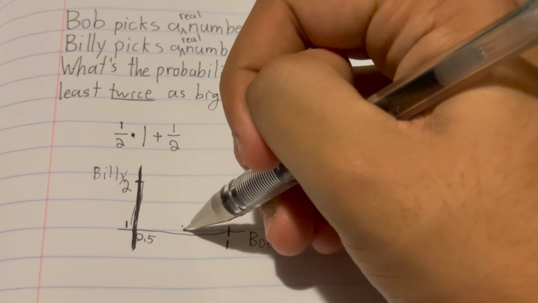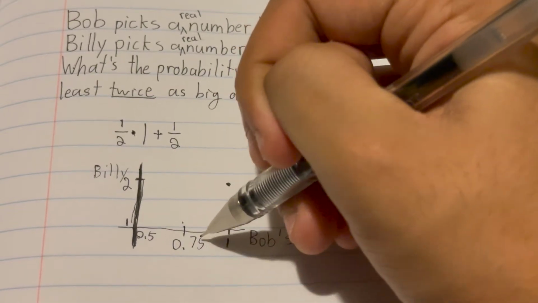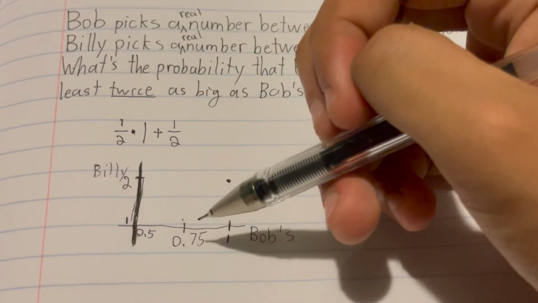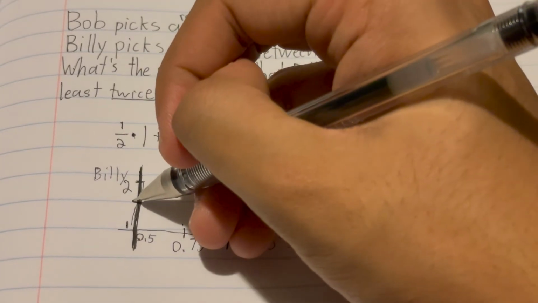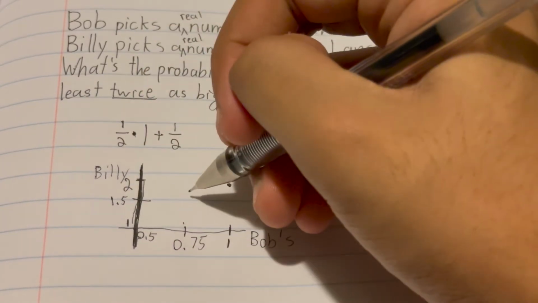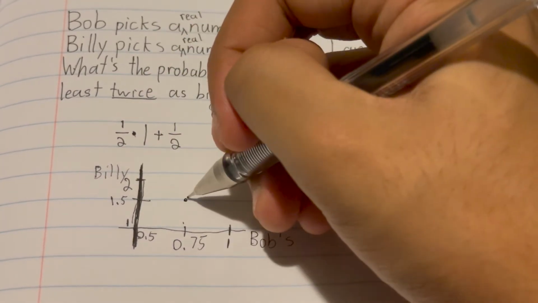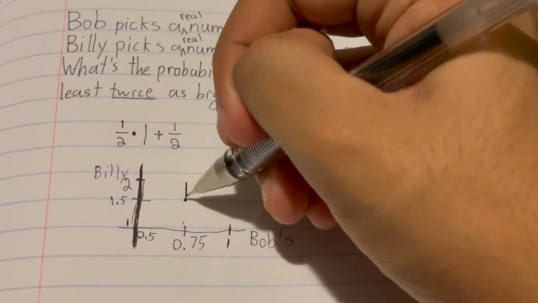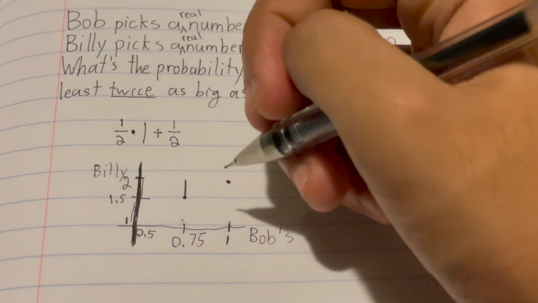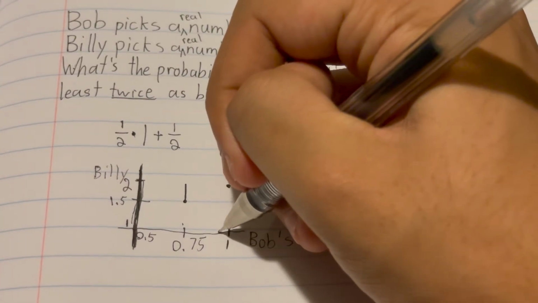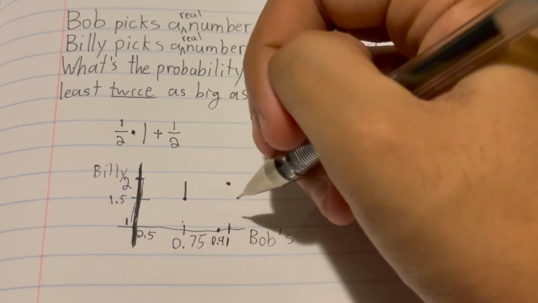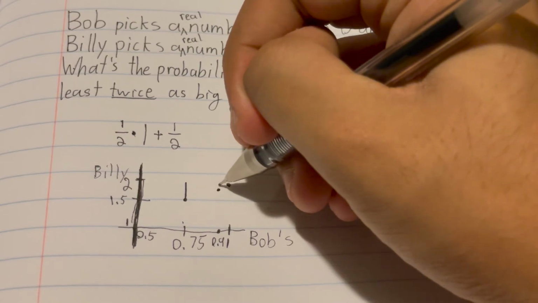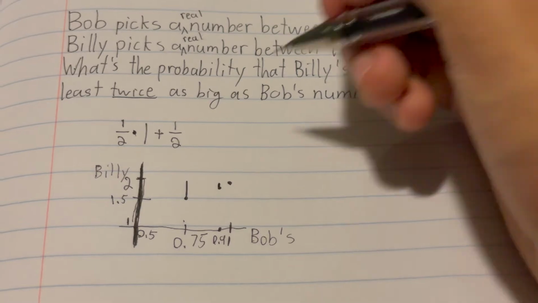Let's look at a number in the middle. What if Bob chooses 0.75? What numbers work in that case? Well, the number that's twice as big as 0.75 is 1.5. Let's just put it over here, 1.5. But then any number between 1.5 and 2 would work. So kind of this line of values would work to satisfy this condition. What about, let's say, 0.9? Why not? 0.9. Well, in that case, all numbers 1.8 and up would work. 1.8 to 2. Those numbers would work.